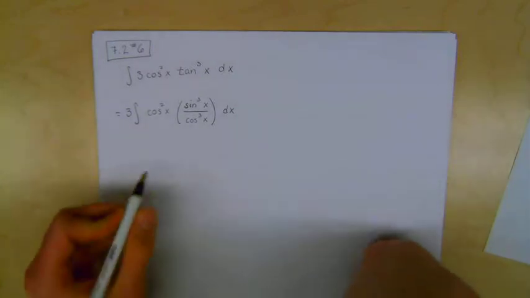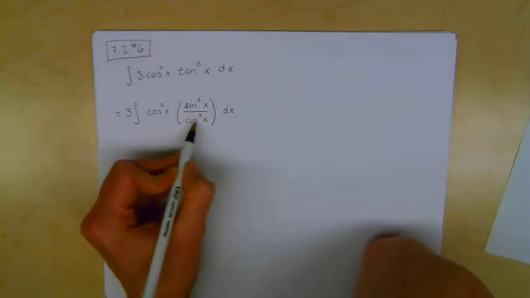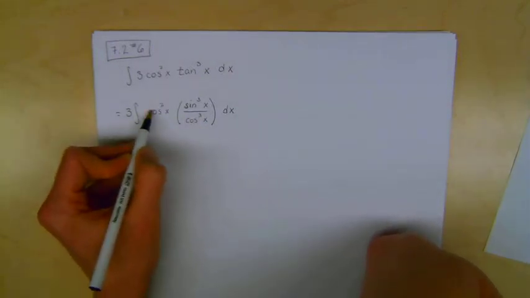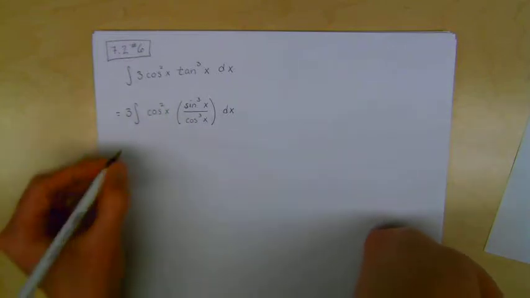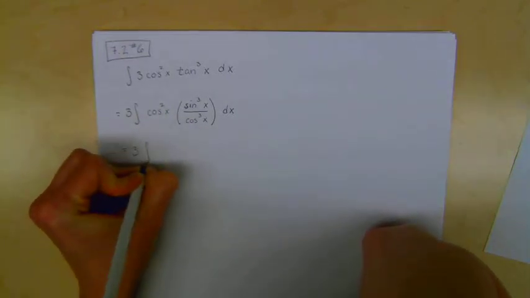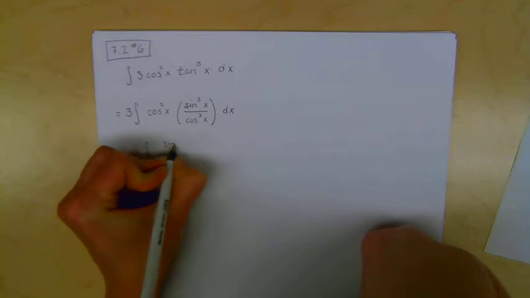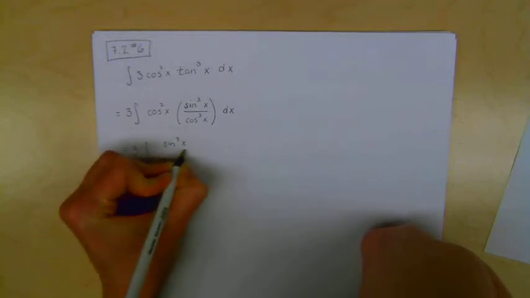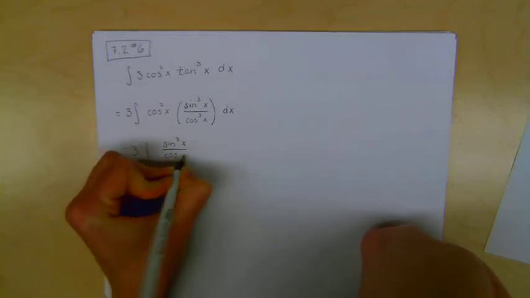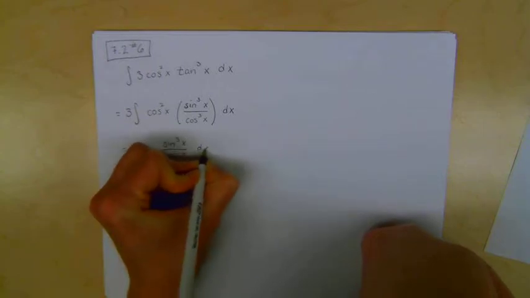And that's nice, because now I have a cosine cubed in the denominator and a cosine squared in the numerator, and two of those will cancel, leaving me with just sine cubed x divided by cosine x dx.